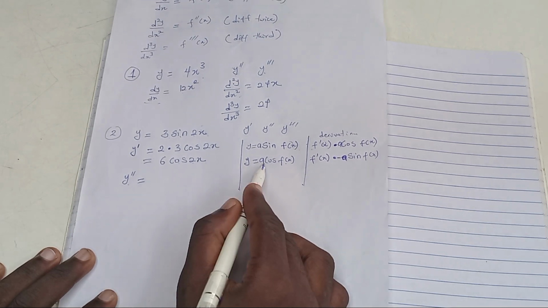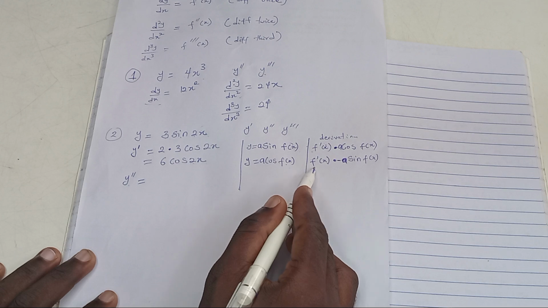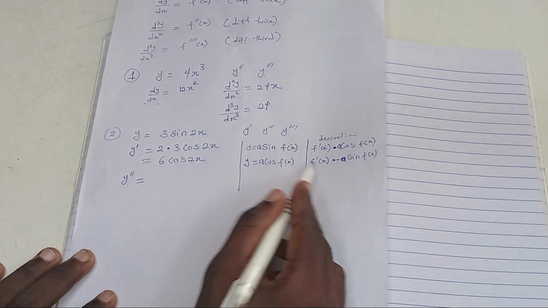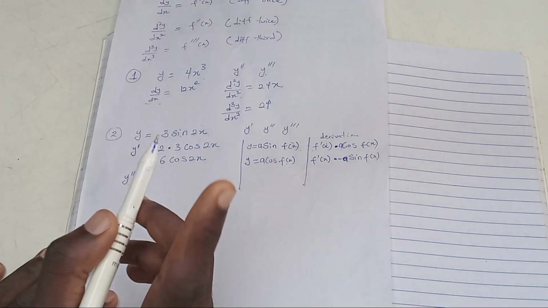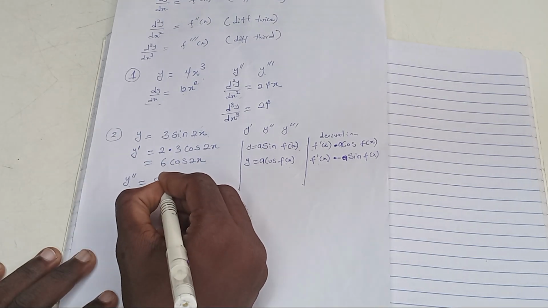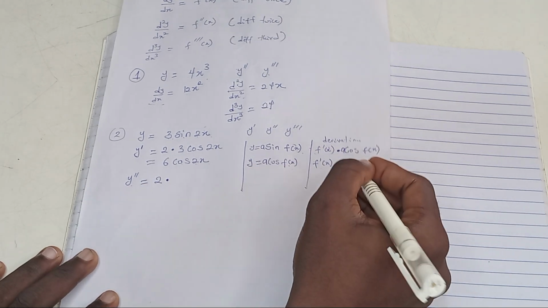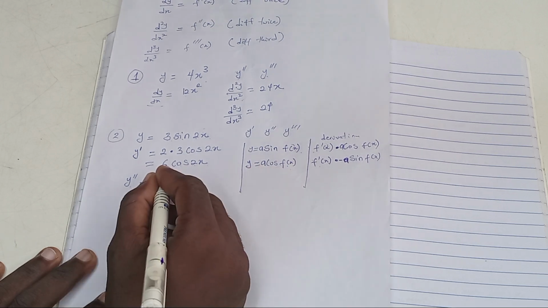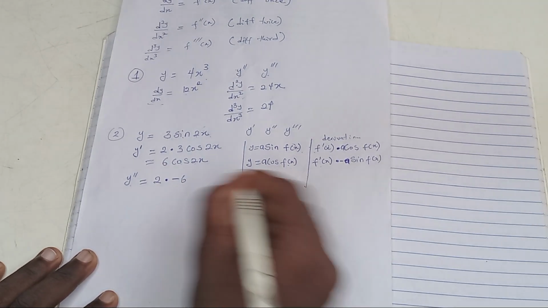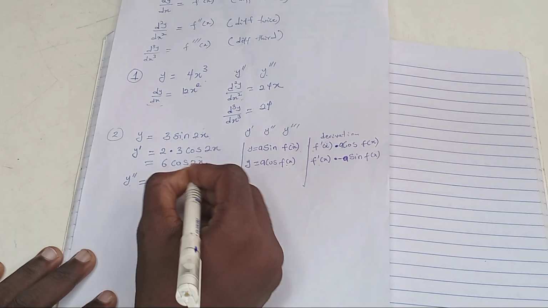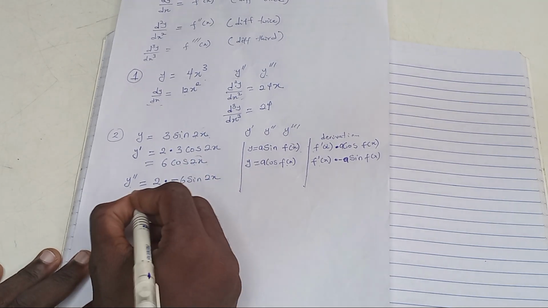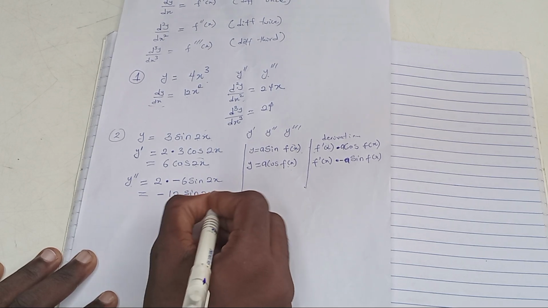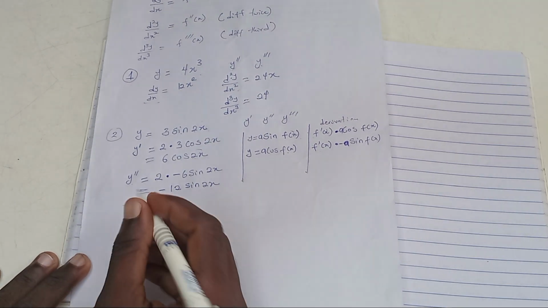F prime x is 2, since f x is 2x, so 2 times minus a, where a is 6, times sine of the function of x, 2x. That gives us minus 12 sine 2x. That's our second order derivative.